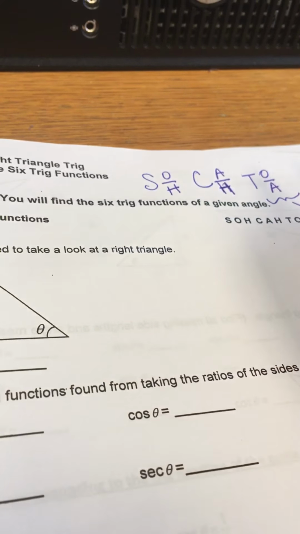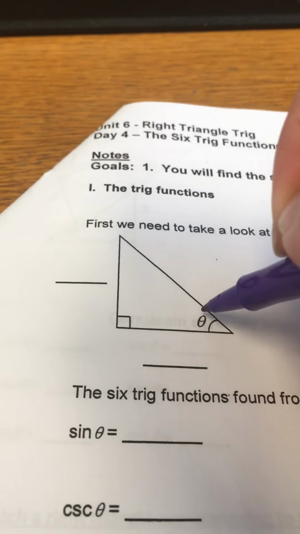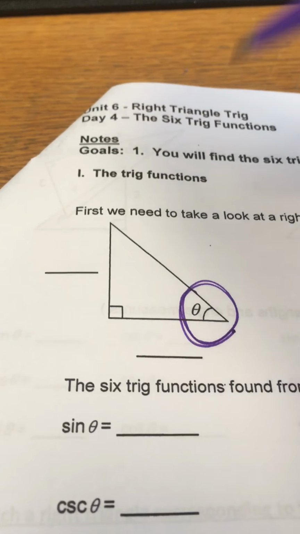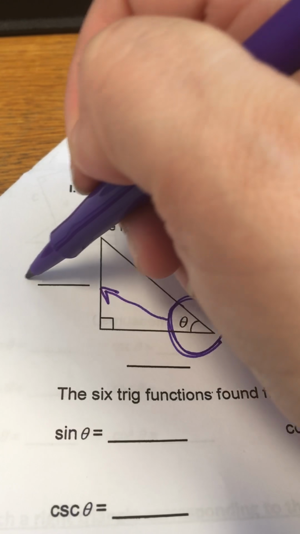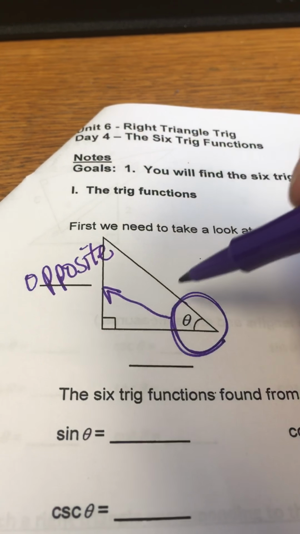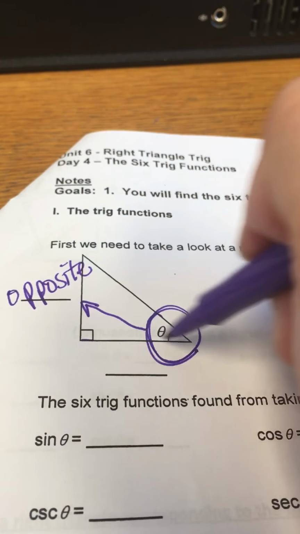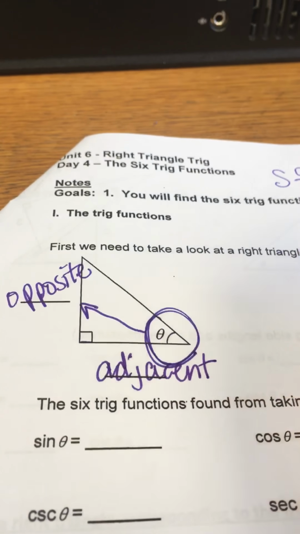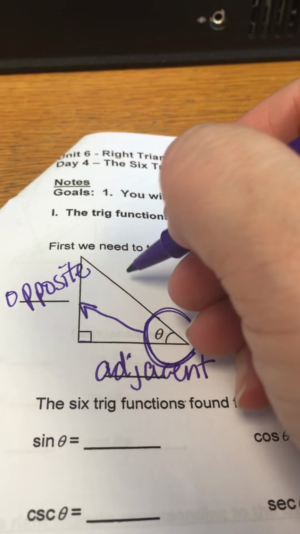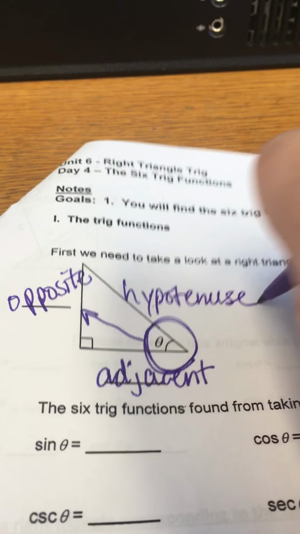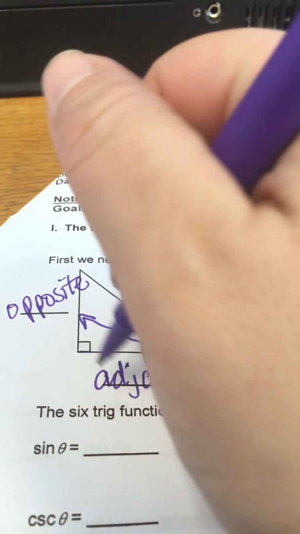Alright, so last year, just a little bit of refresher. Some of you might remember SOHCAHTOA, but not exactly how to do it. Remember, we always are looking for a reference angle. From the reference angle, you have a side across as your opposite, or your O side. The side next to it, that makes the right angle, is the adjacent side, or the A. And the long slant side is the hypotenuse. Start with the O, the A, and the H.